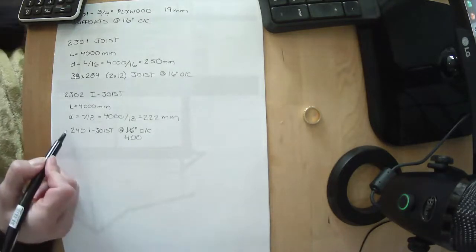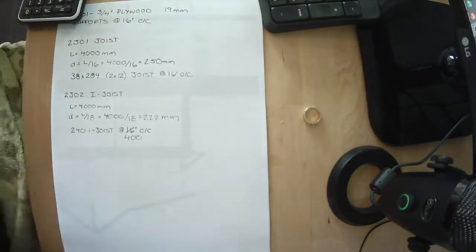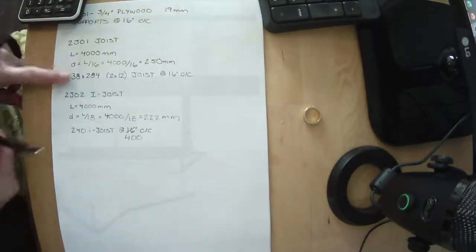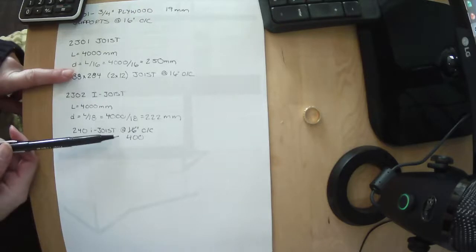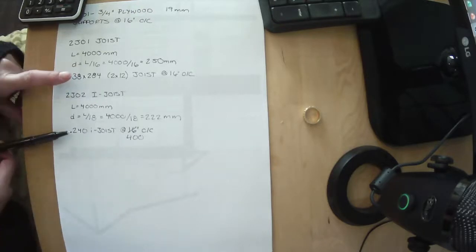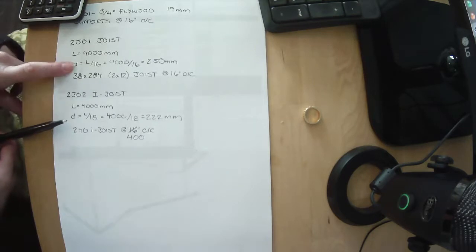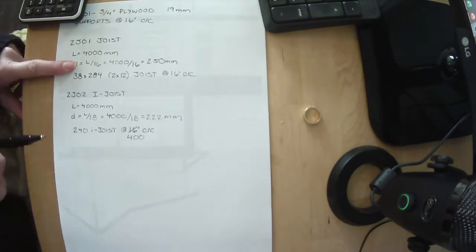So I gave you the available sizes of I joists, so the typical ones. So what would we do? This one is shallower than this one. These are cheaper, more readily available. You can just go out and buy them. They stop being cheaper if you need a ton of these. If you need a lot of these, I joists can be cheaper.